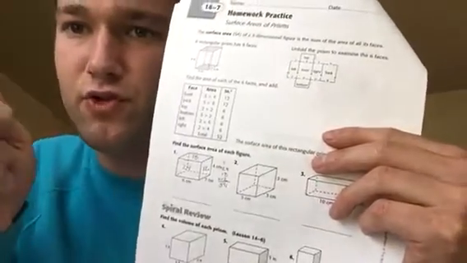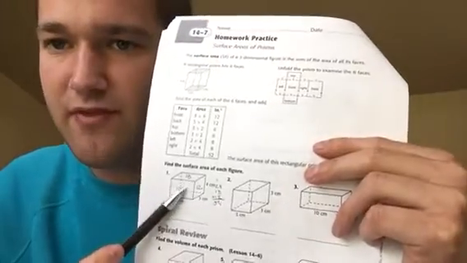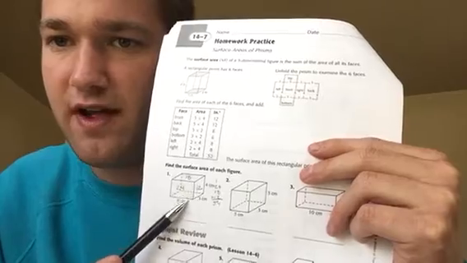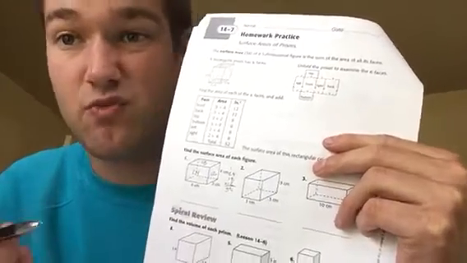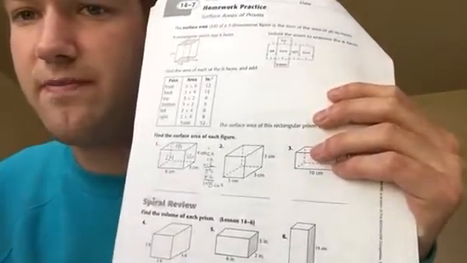But here's the crucial last step: does this shape only have three sides? No, it's got 1, 2, 3, 4, 5, 6. And we only counted 3. So we need to double it. We need to multiply it by 2. So 54 times 2 is going to be 108. And then remember that because it's area, we're going to write centimeters with that little 2. That means squared. So this one right here would be 108 centimeters squared.